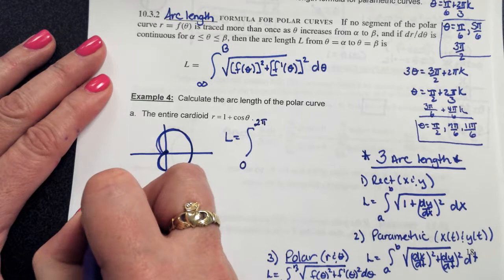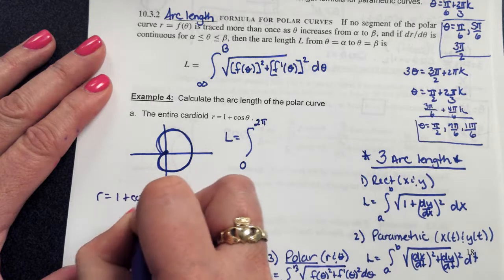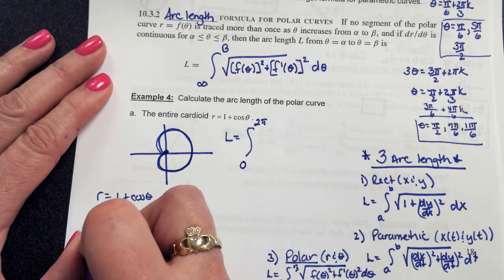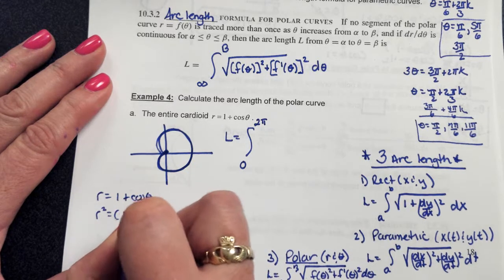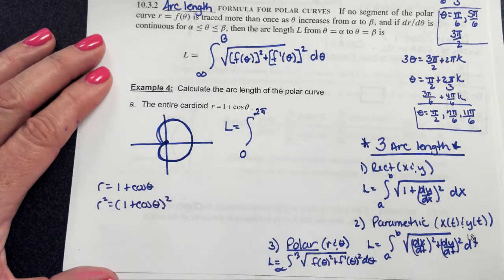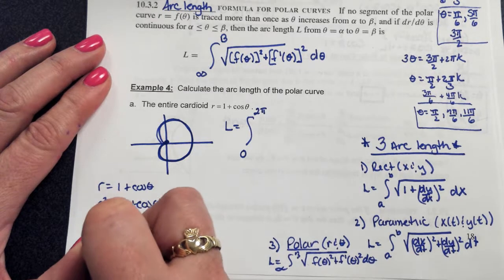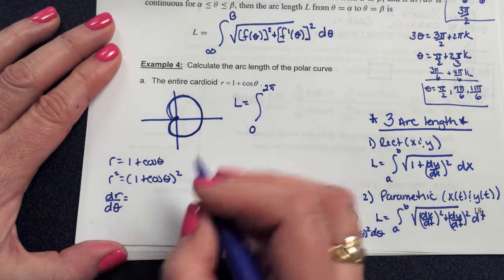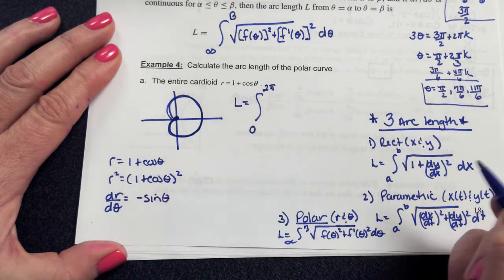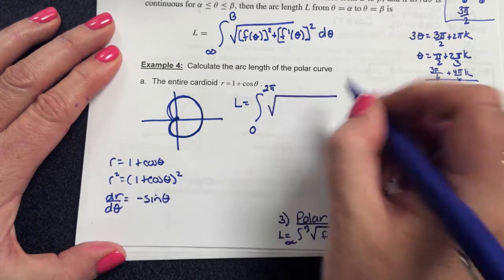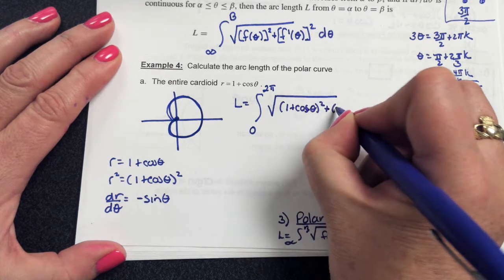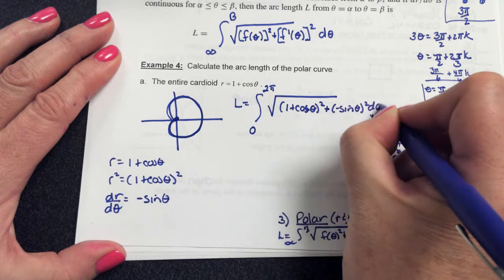So f of theta is just my original equation, r is equal to 1 plus cosine theta. So r squared would be 1 plus cosine theta to the second power. Then your dr d theta would simply be what? What's the derivative of 1 plus cosine theta? Negative sine theta. So it's going to be the square root of 1 plus cosine theta squared plus negative sine theta squared d theta.